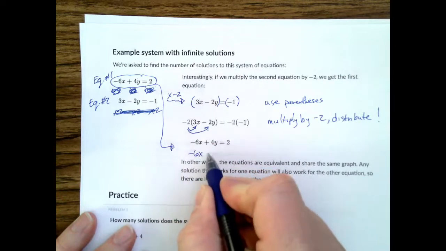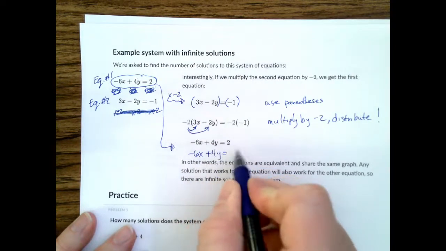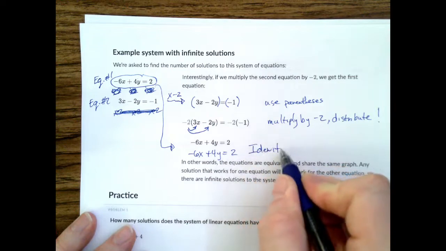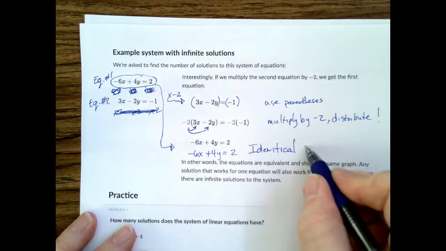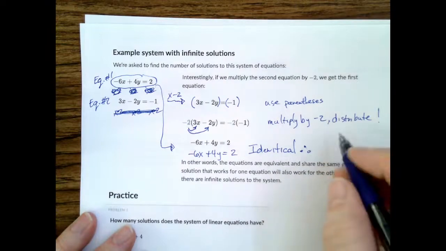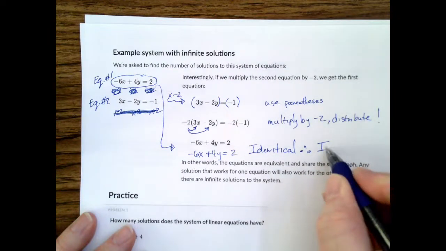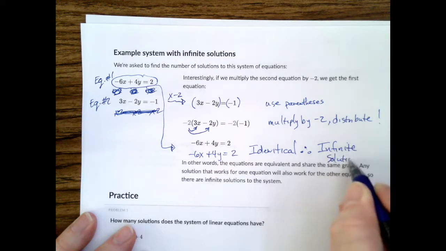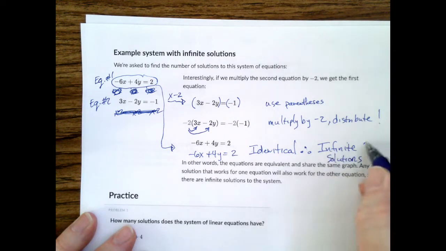Negative 6x plus 4y equals 2. They're identical. Therefore, infinite solutions. If you don't like to write the word infinite, you can use this symbol for infinity.